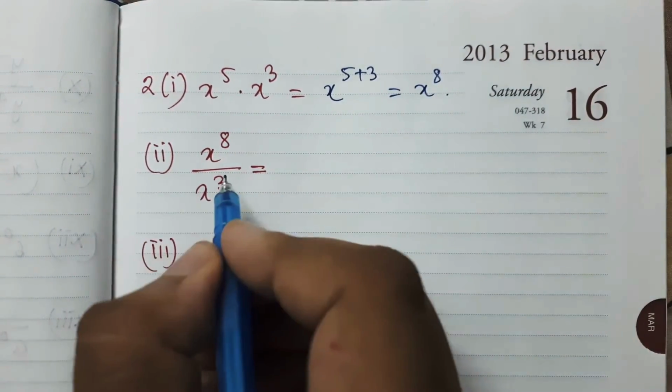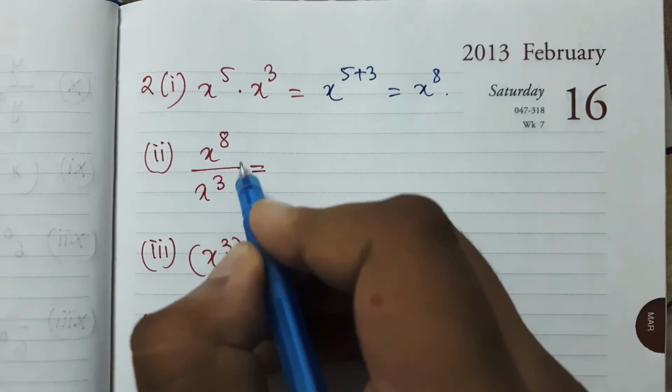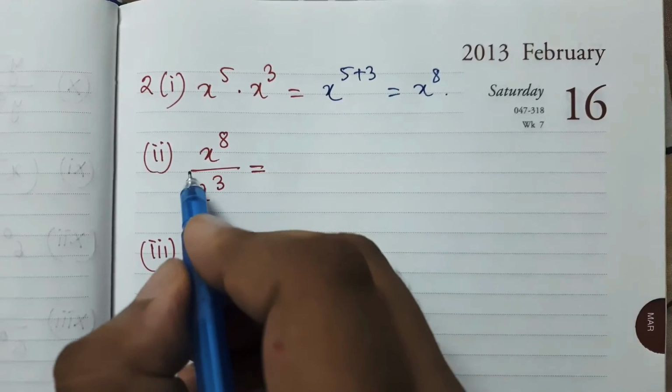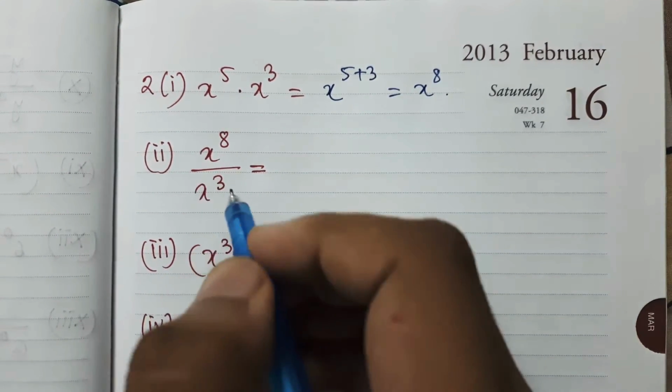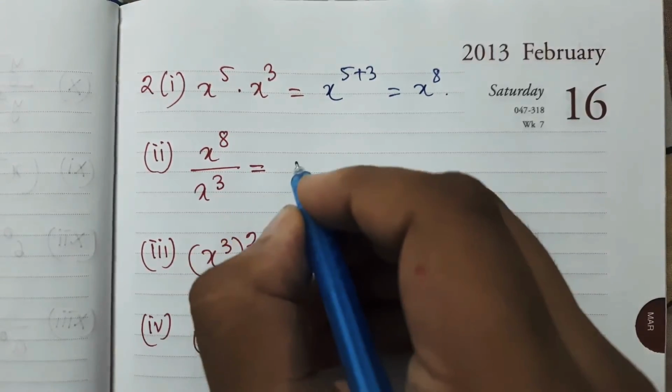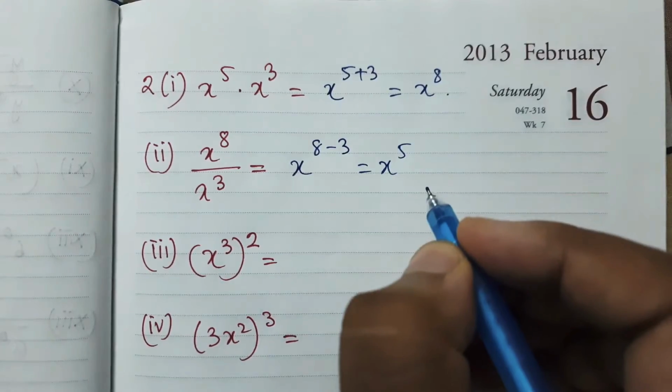Now this is part 2. Here the bases are the same and the exponents are different, but there is a division between this term and this term. So you need to apply formula 5. So x to the power 8 minus 3, which is x to the power 5.